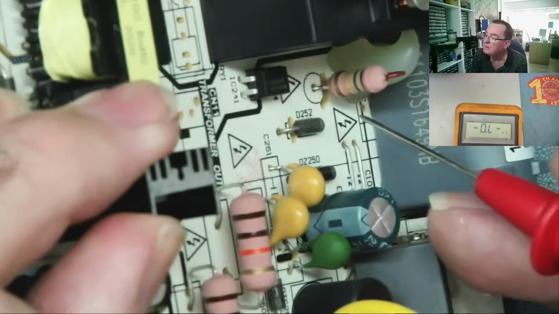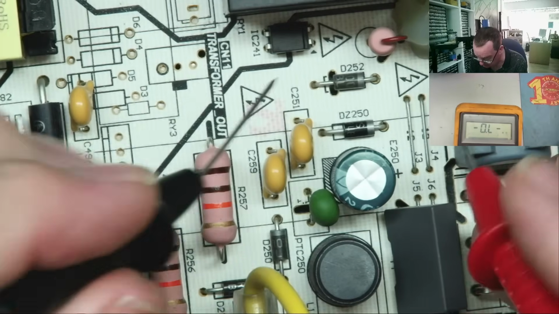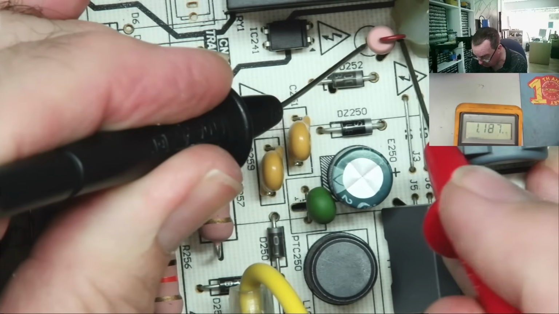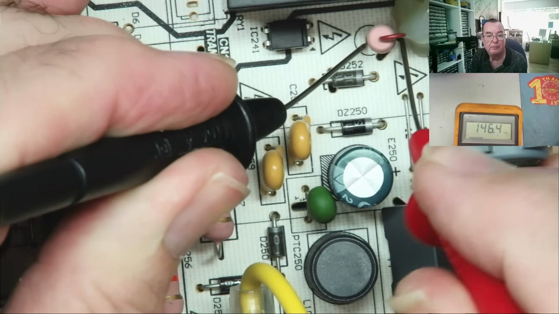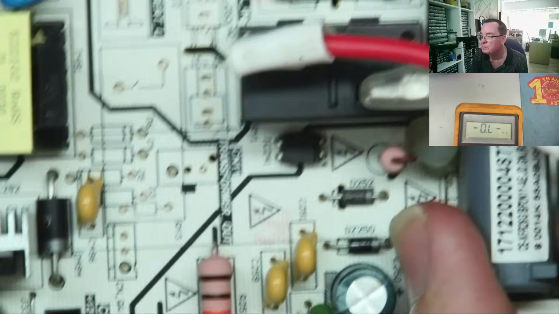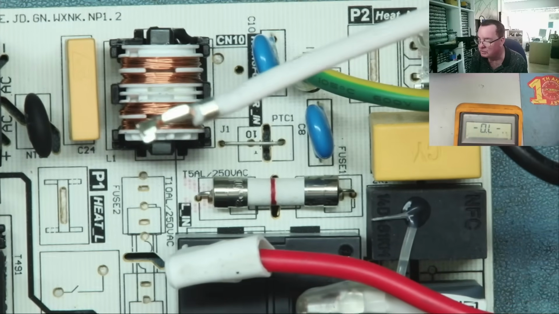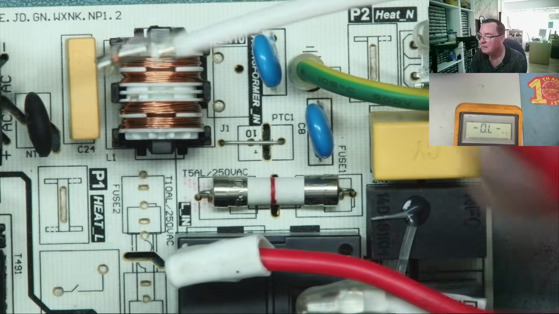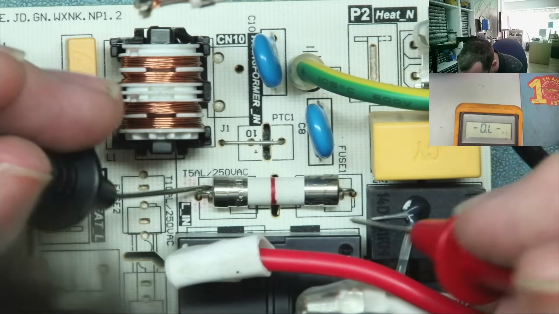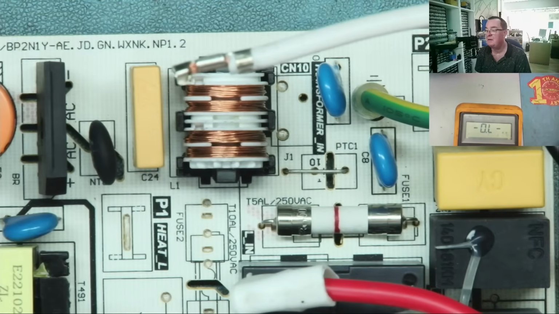Another quite big one here. What have we got? 1, 5 and 4 zeros, 150K. Yeah, 146. You see the importance of learning the resistor colour codes and markings, because you imagine every time I have to go and look up those codes, yeah? You're not going to be doing that, you shouldn't be anyway. So learn them, guys. Fuse. Yeah, 0 ohms.